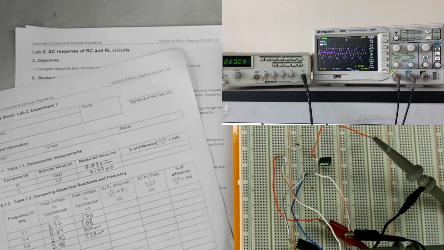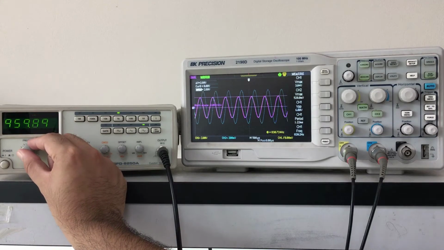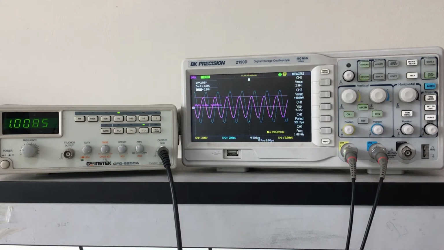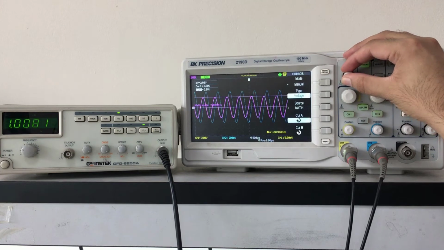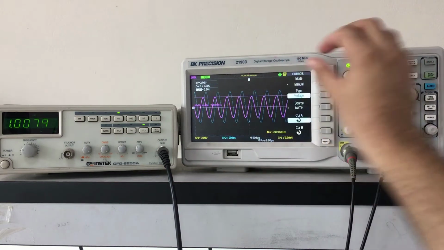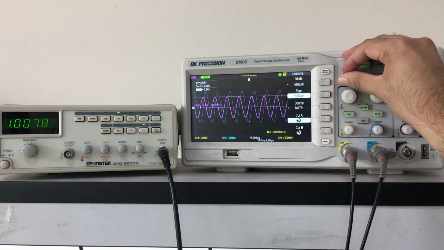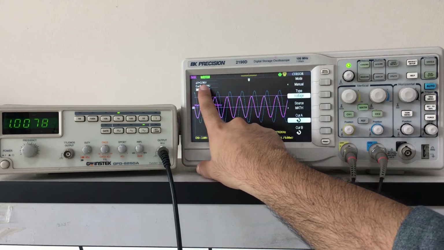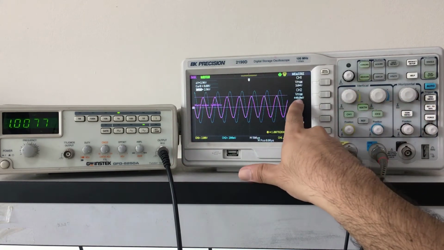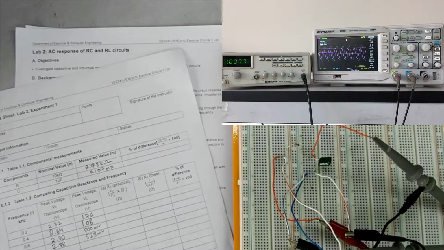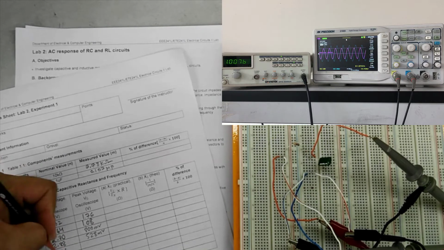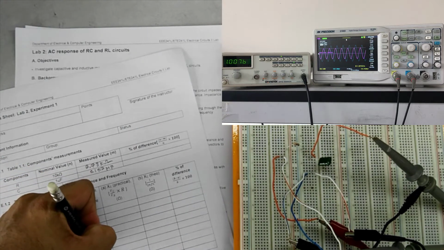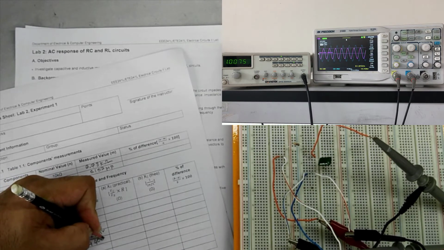Moving on to the next frequency value, 1 kilohertz. Okay, 2.96 volt for the resistor and 440 millivolt for the capacitor.